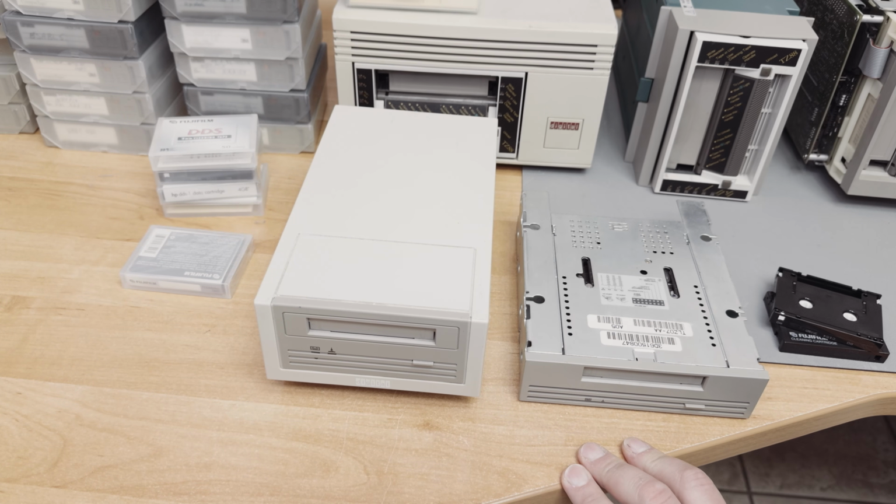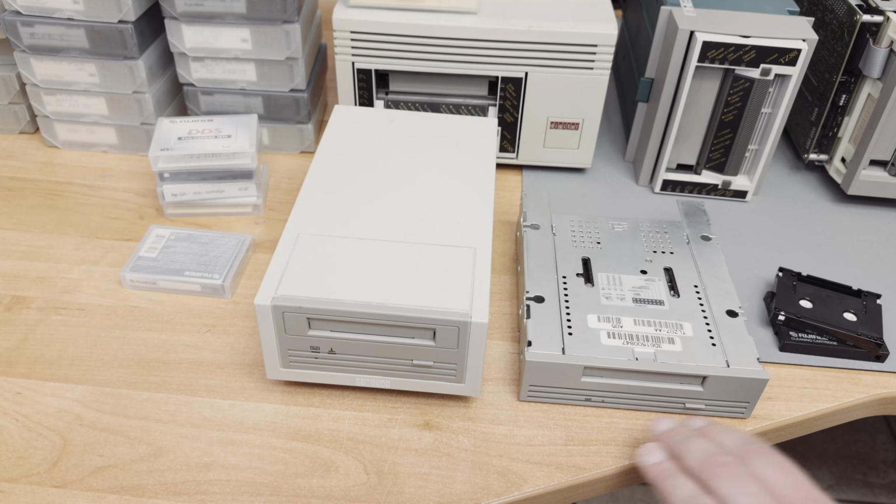So this is also just for collecting purposes, and that's the reason why I want to talk only a bit about that, and now I will switch over to DLT, which is the more interesting tape technology.